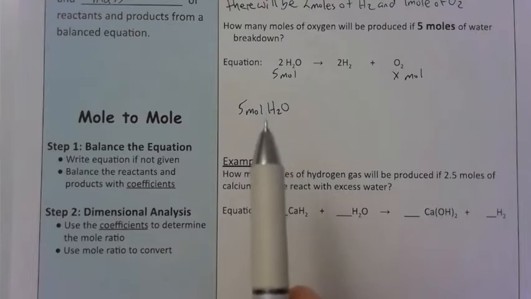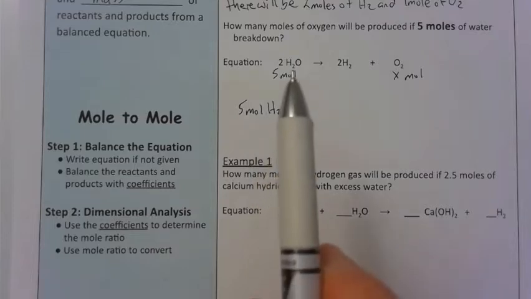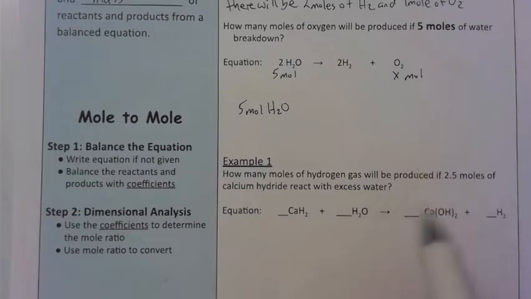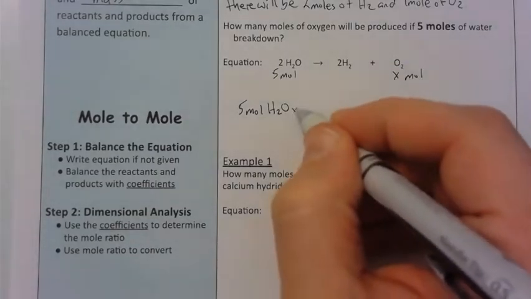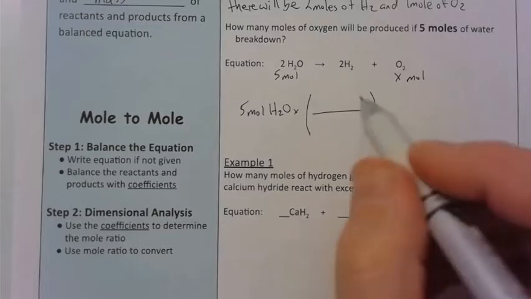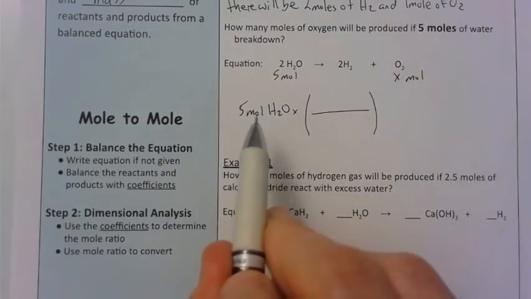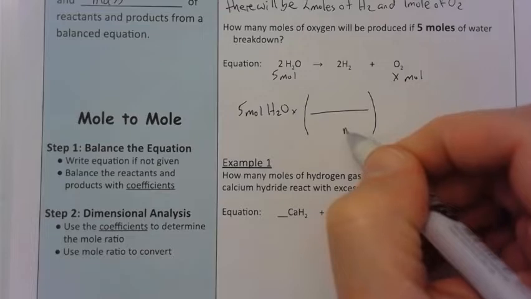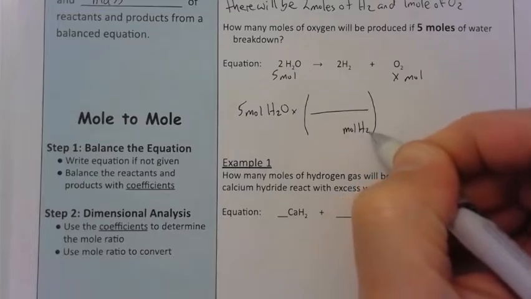We want to put H2O there because now we're going to be converting a reactant that has one formula to a product that has a different formula. We're still going to multiply by a conversion factor, and we're still going to follow the basic principle for dimensional analysis. This label, mole H2O, goes in the bottom so that it'll cancel out.